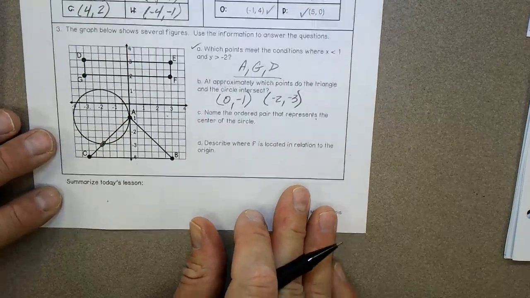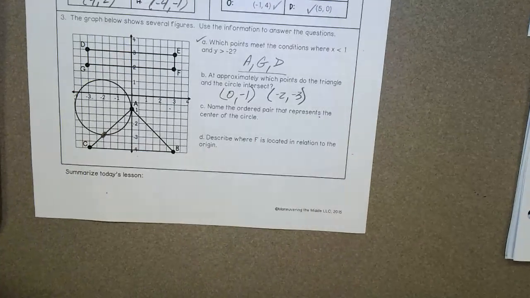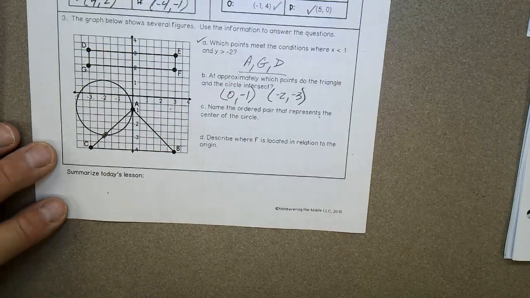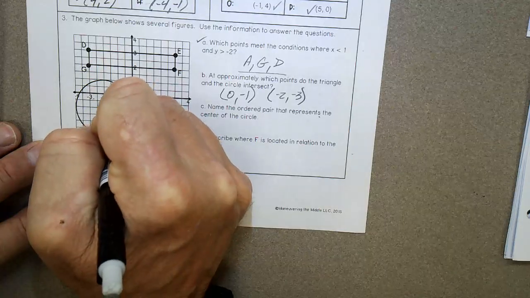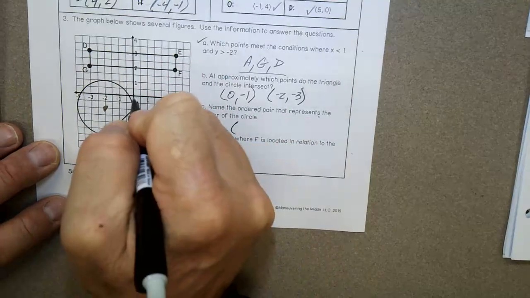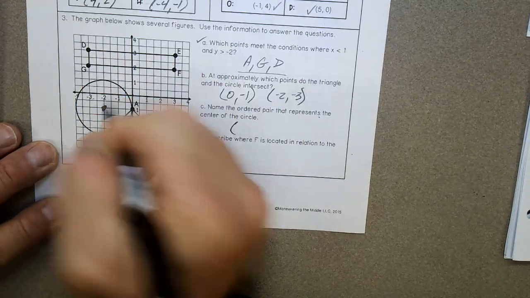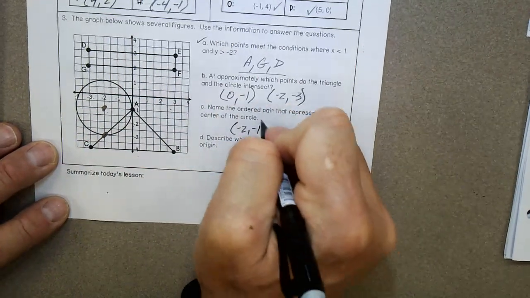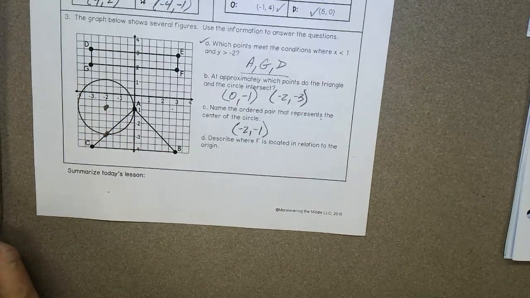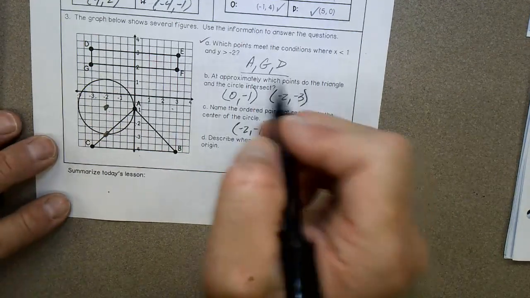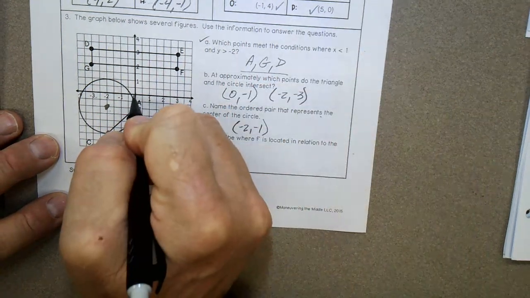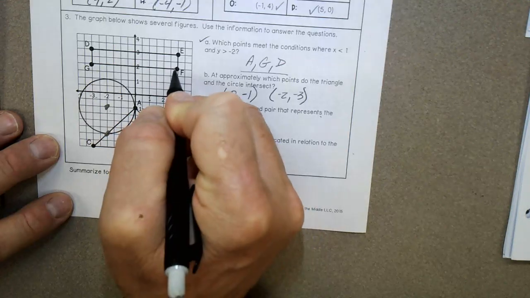Okay? Letter C. Name the ordered pair that represents the center of the circle. So we have to kind of find that center, and I think it's about right there. So we need the ordered pair. Negative 2, negative 1. And then finally, point F. Point F, the location in relationship to the origin. Here's the origin. 3, 2.